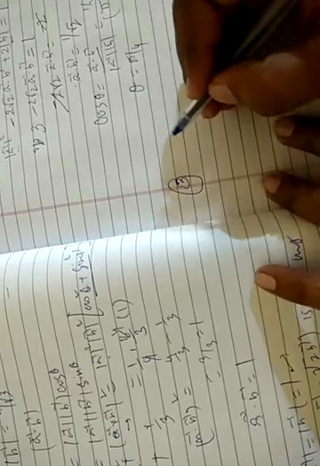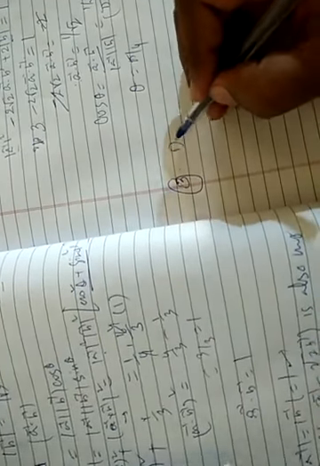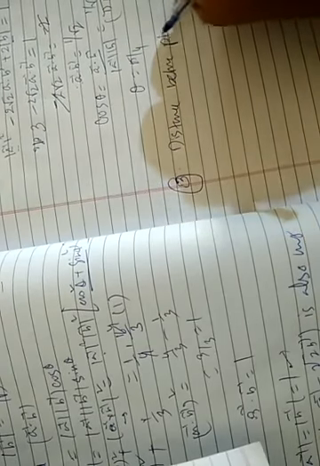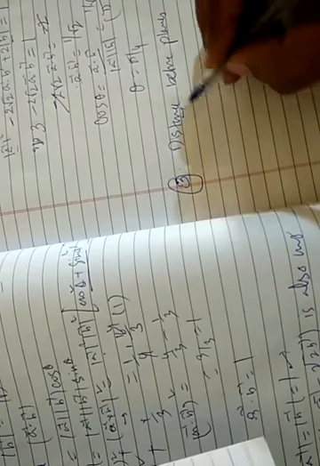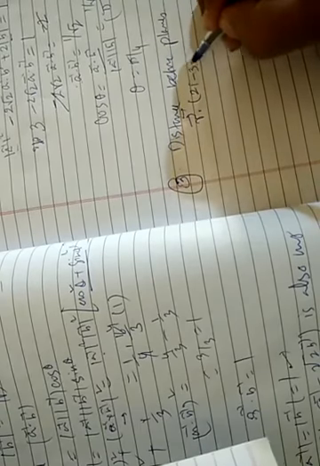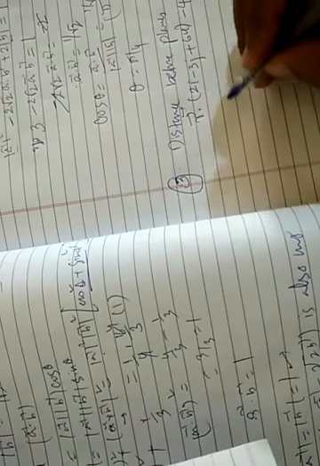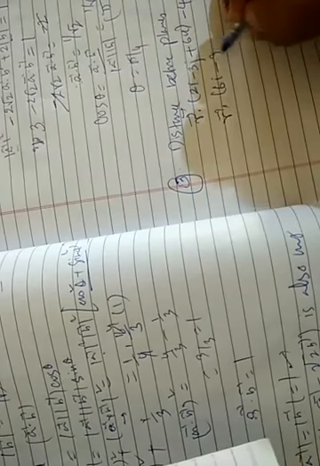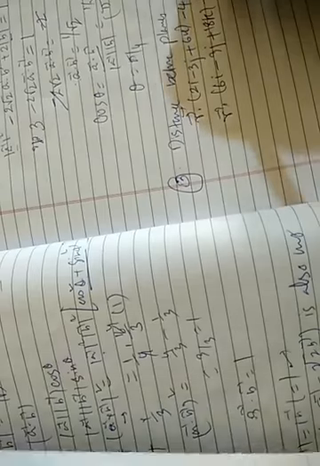Question number 3: distance between planes. Remember, this distance between the planes will be for parallel planes. The question gives r bar dot 2i minus 3j plus 6k minus 4 equal to 0, this is the first plane, and r bar dot 6i minus 9j plus 18k plus 30 equal to 0.